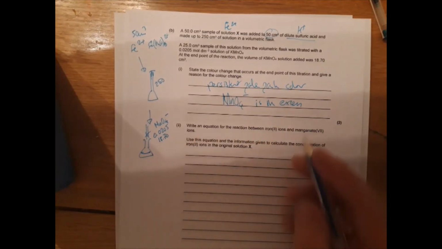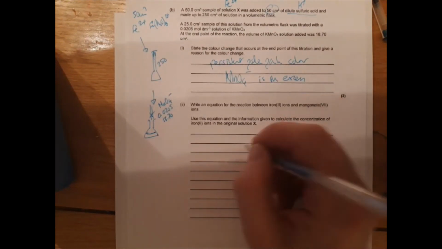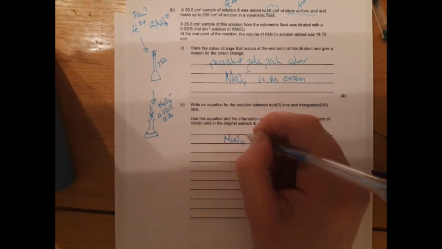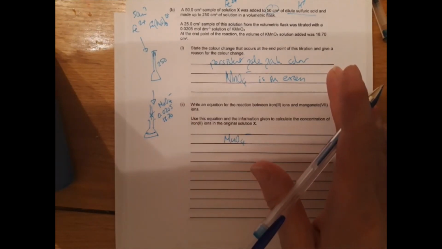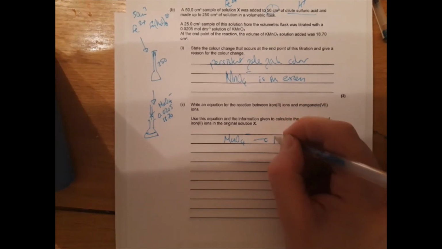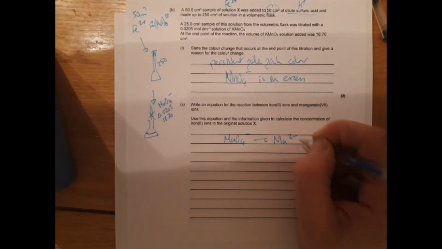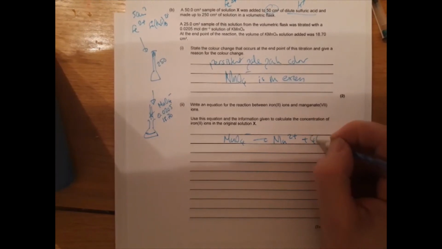Write an equation for the reaction of iron 2 ions and manganate, MnO4 minus. I mean, I could show off here and just write it. But imagine you're in an exam and you can't. Because it's a 1:5 ratio. I remember that, you see. Some of you will. I'm writing the half equations.